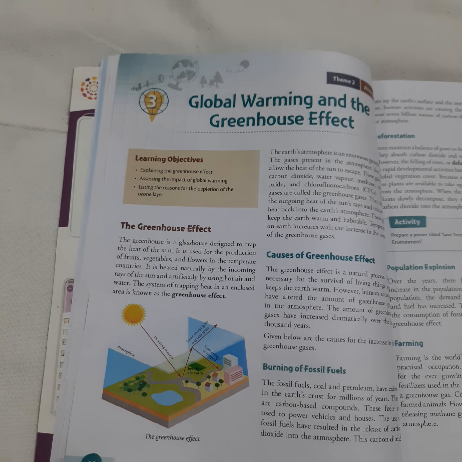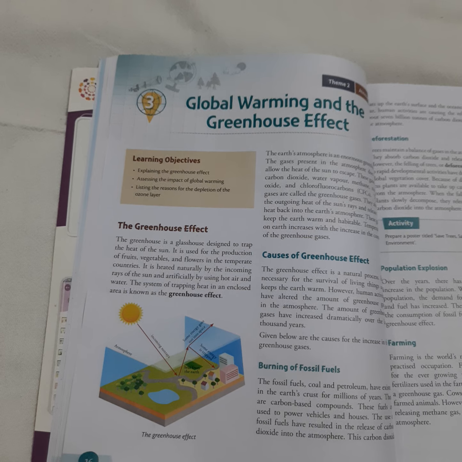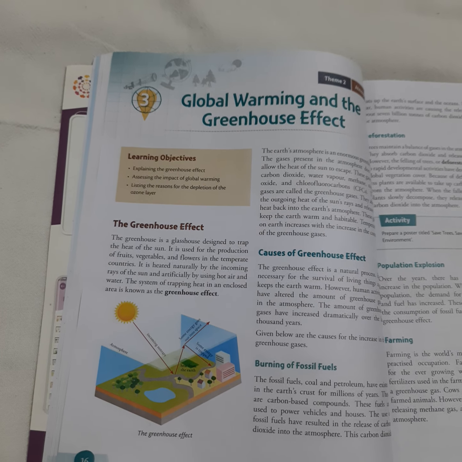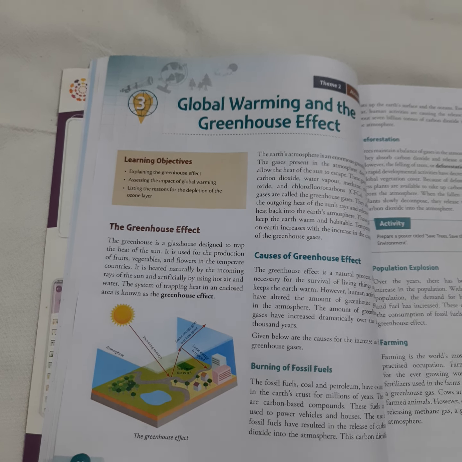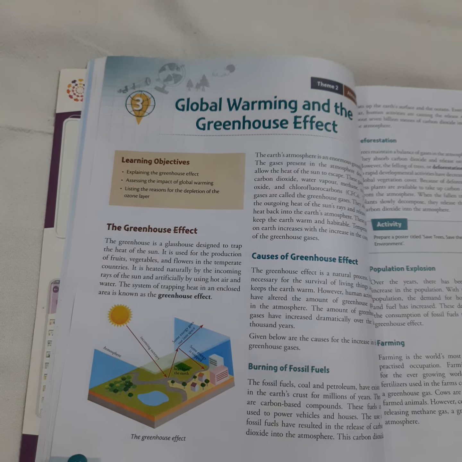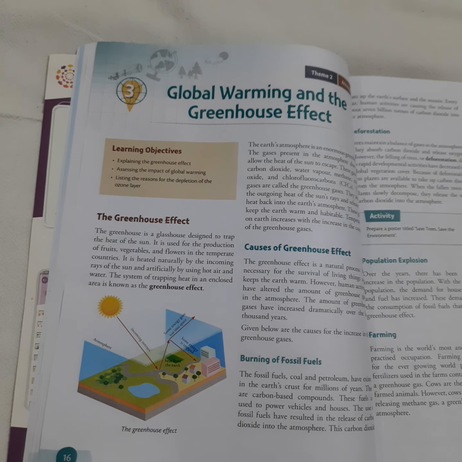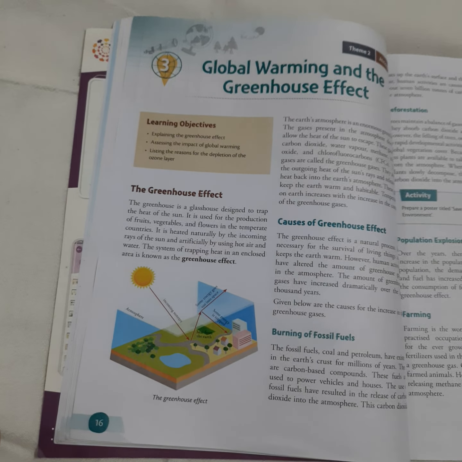Today, in our geography period, we'll discuss global warming and the greenhouse effect. The subtopics under this chapter are greenhouse effect, assessing the impact of global warming, and listing the reasons for the depletion of the ozone layer. So, students, let's start with greenhouse effect.